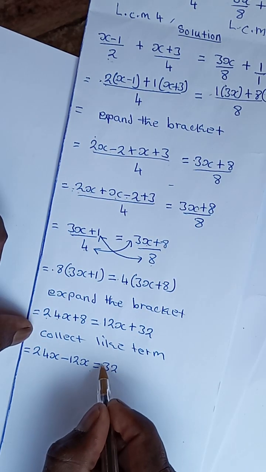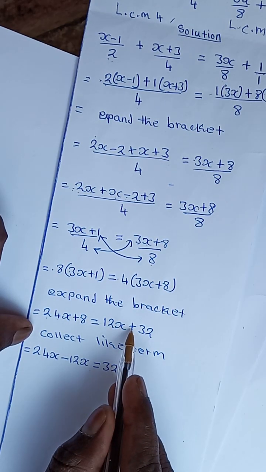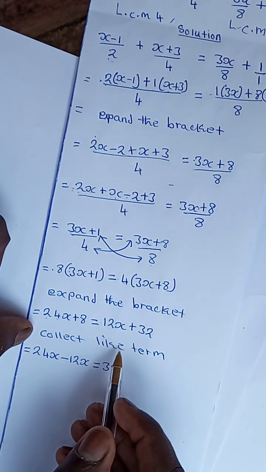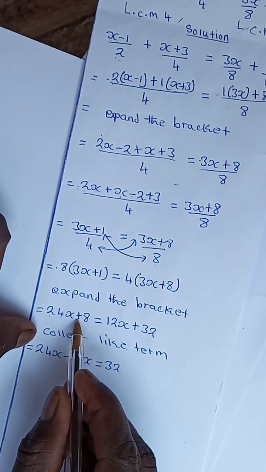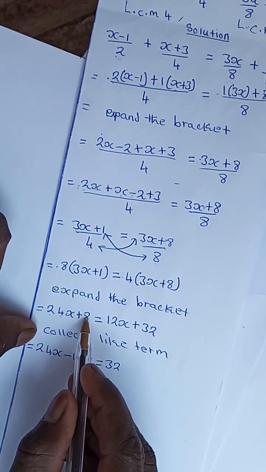Here is the same as plus. There is no need to write this plus again here. If here is minus, we are going to write minus here. Just because here is plus, we leave it like that. Here is also plus. Now, do we have another number again? Yes. We have plus 8. Plus 8 crosses the equals to sign. The sign will change from plus 8 to minus 8.